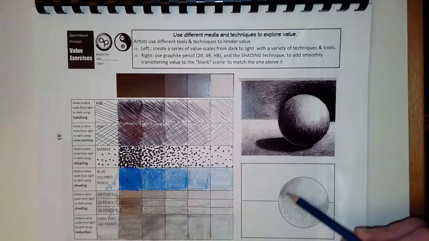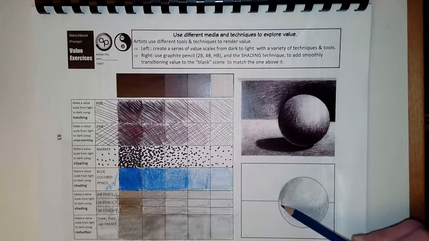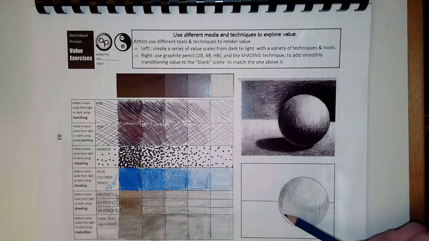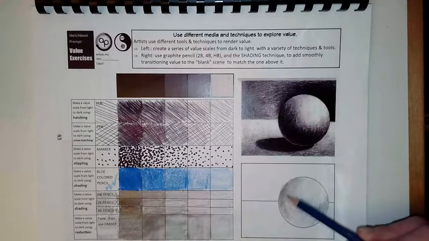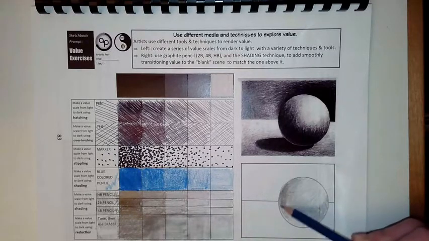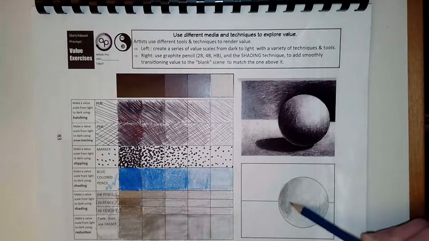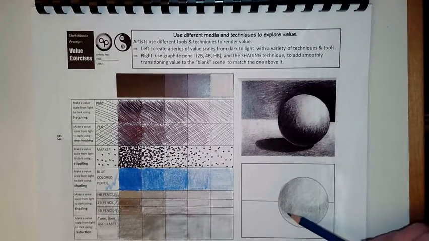For my core shadow, I'm going to be very careful not to catch my reflected light. That reflected light is essential because it's going to help separate the sphere from the table and make it feel more realistic, because light bounces around in real life all of the time.